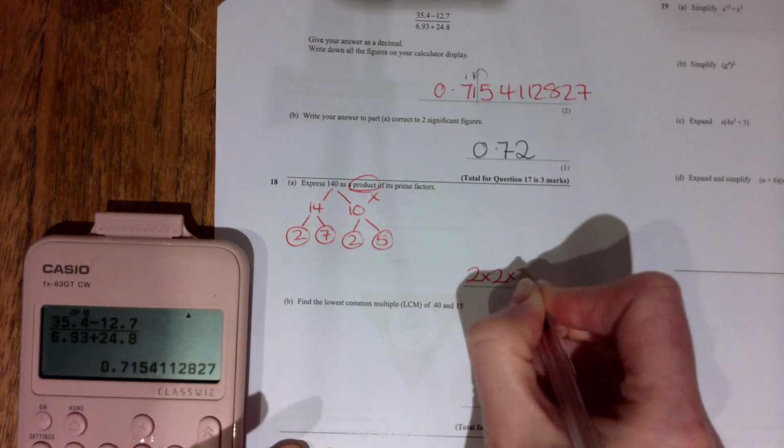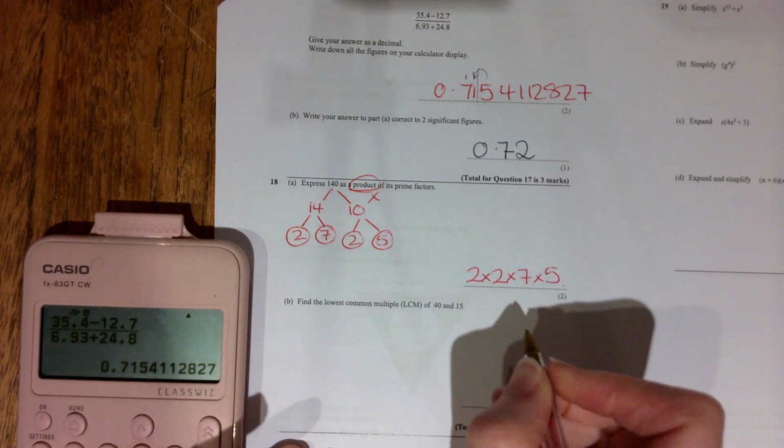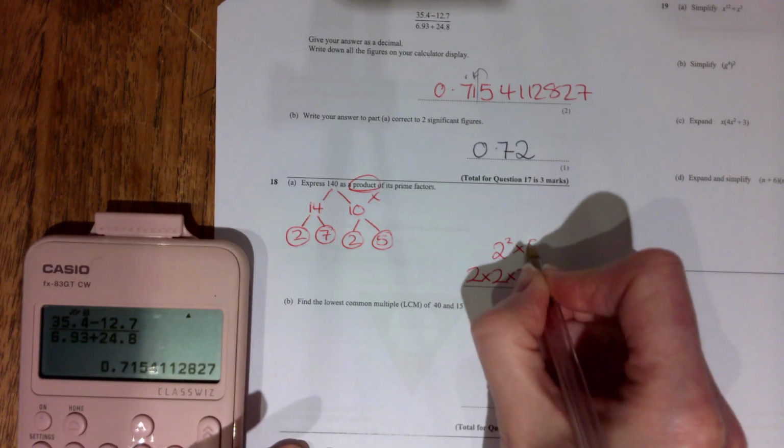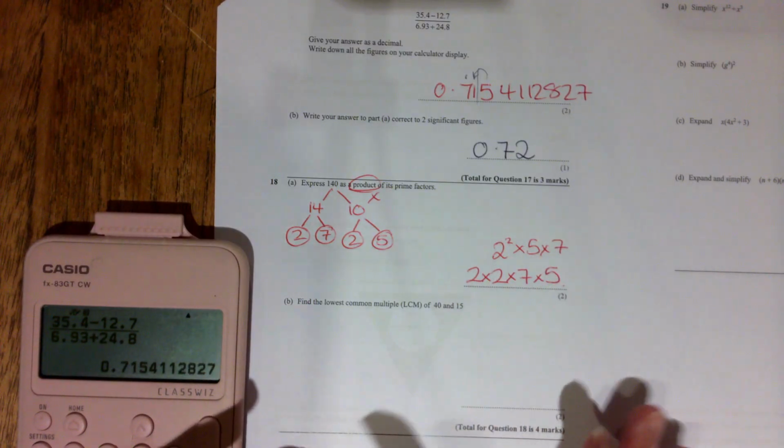2 times 2 times 7 times 5. It doesn't matter the order you write it. You could write it as 2 squared times 5 times 7 if you want to.